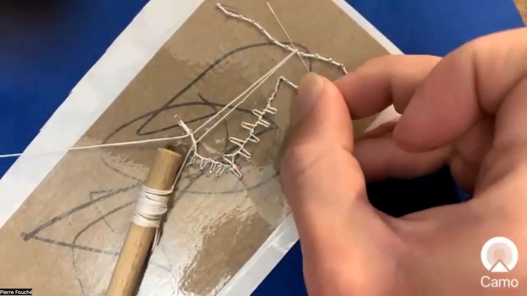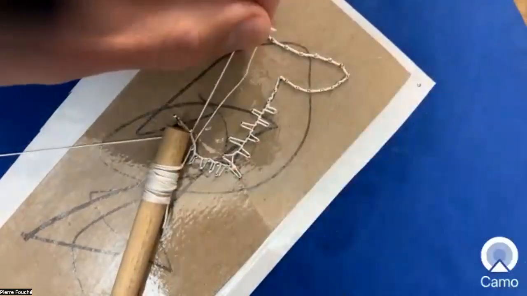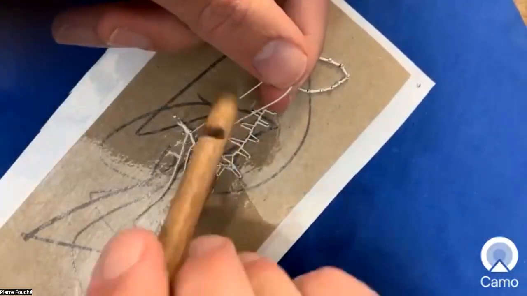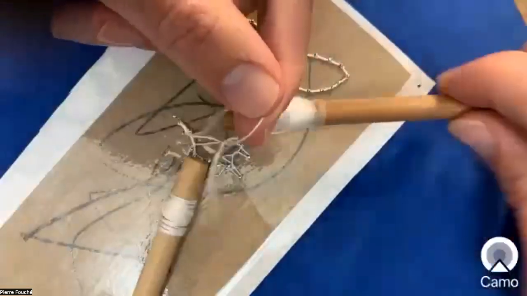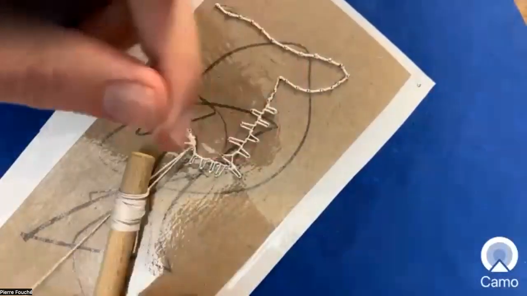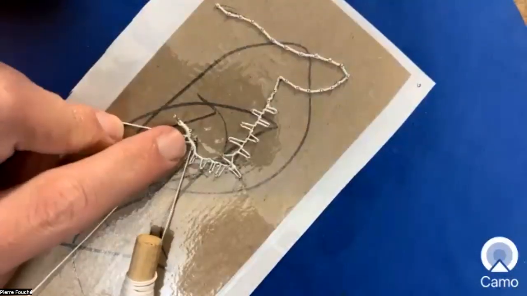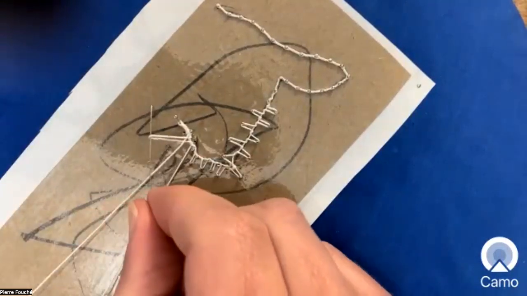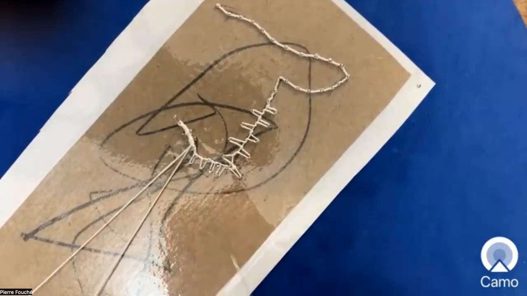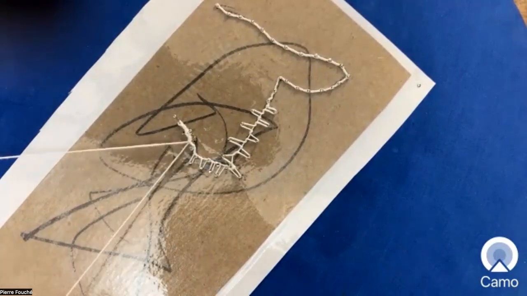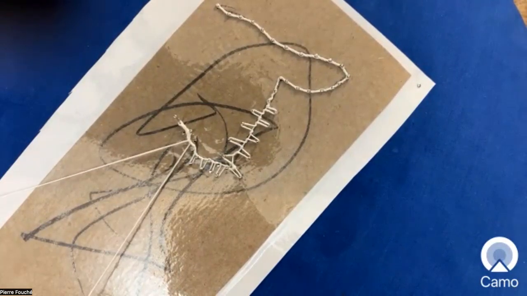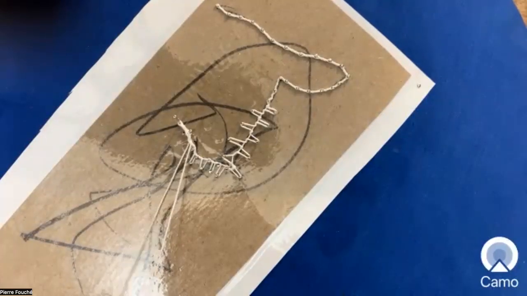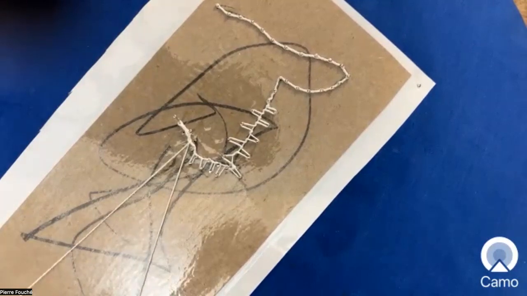Great. So just catch a loop. Put the second bobbin through the loop. And then just gently secure the loop back. And then wiggle both bobbins until that little hitch is nice and tidy.